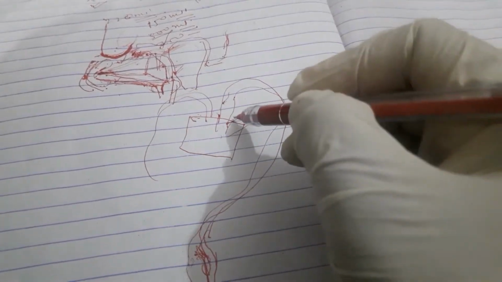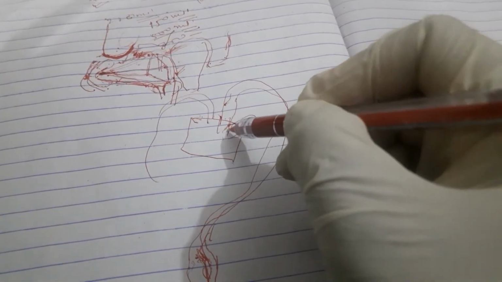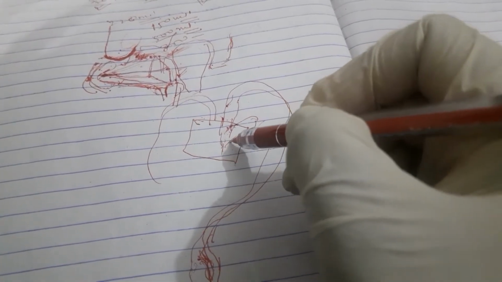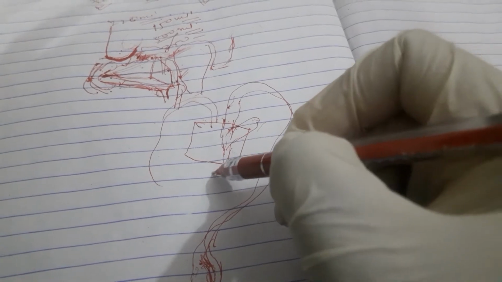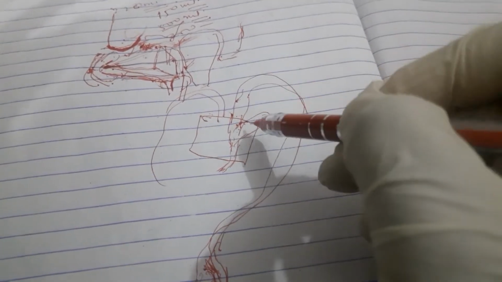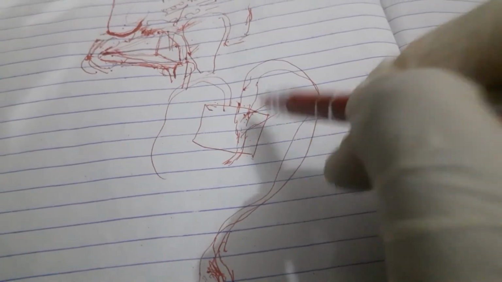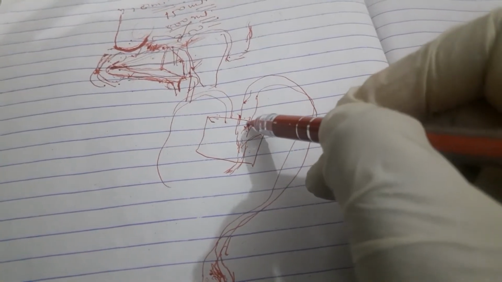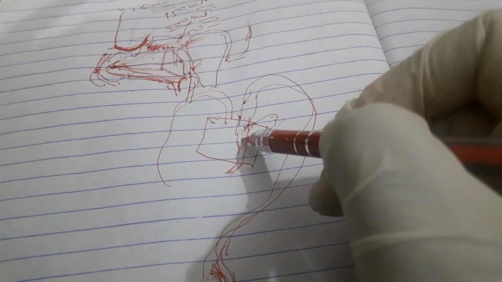This is the vas deferens. Here is the ampulla of the vas deferens, and laterally there is a seminal vesicle, and both unite to form the ejaculatory duct, which opens into the prostatic urethra. Okay, so on the posterior aspect, what is the relation? There is the seminal vesicle and the vas deferens.